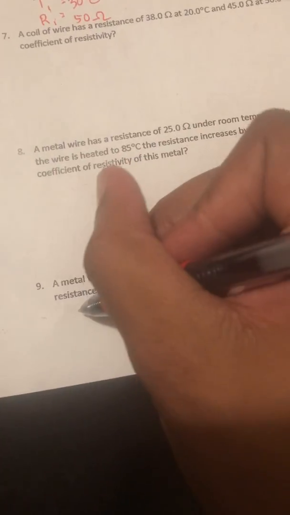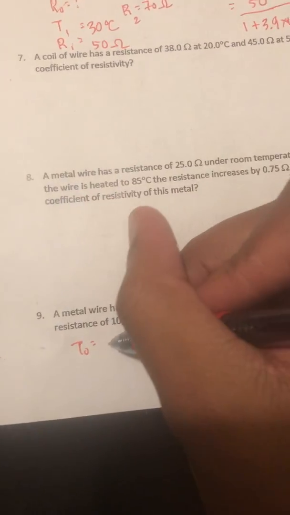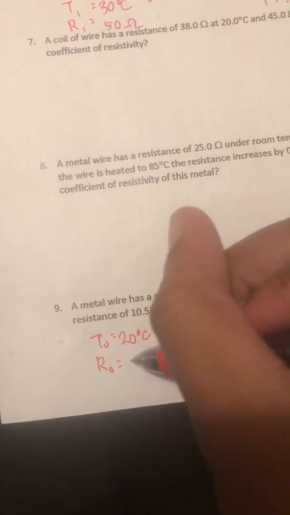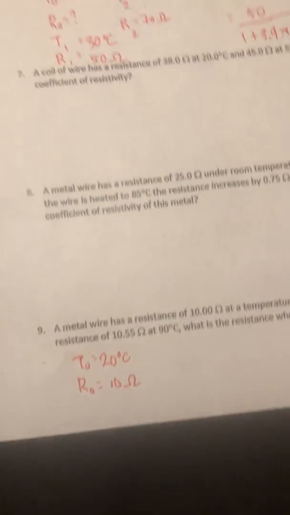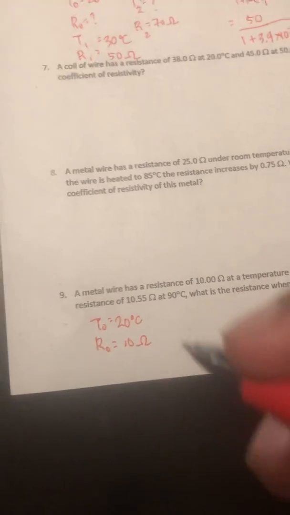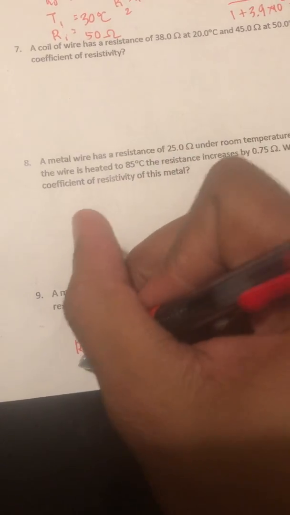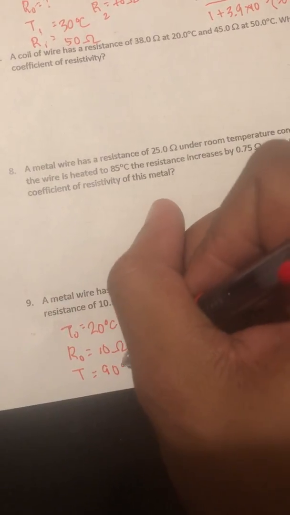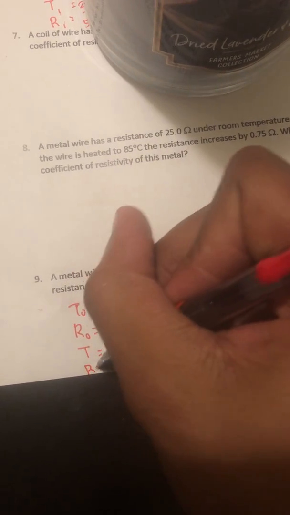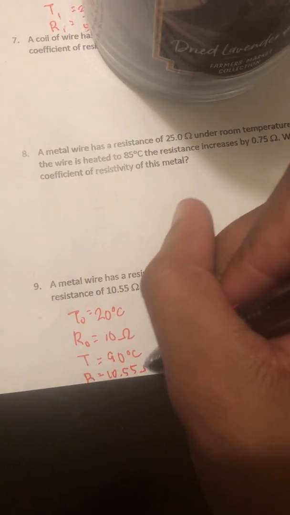So, good news here. It tells me that at 20 degrees Celsius, the resistance is 10 ohms. You might be wondering, this is a normal problem. Well, hold your horses, no time. All right, and then it says at 90 degrees, it's 10.55 ohms. What is the resistance at negative 20 degrees?